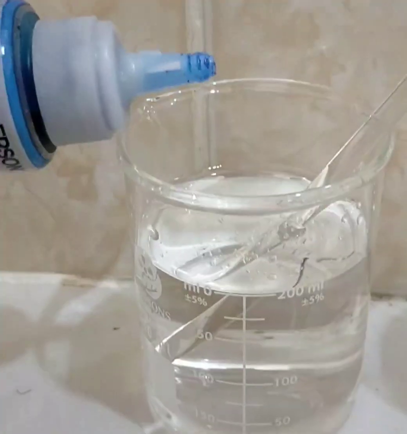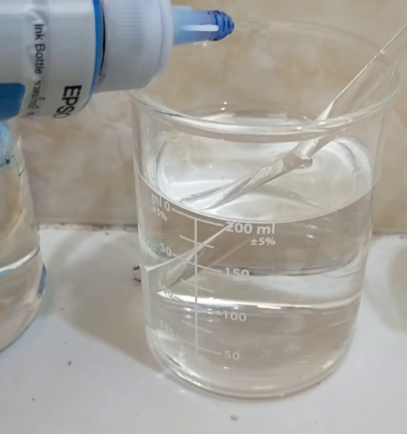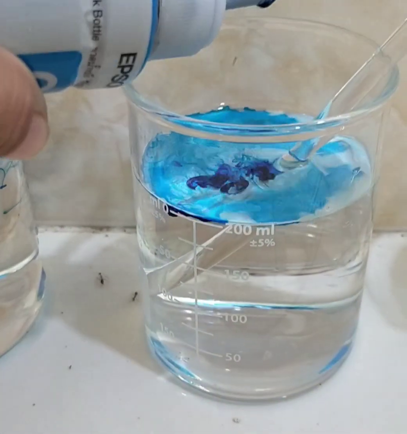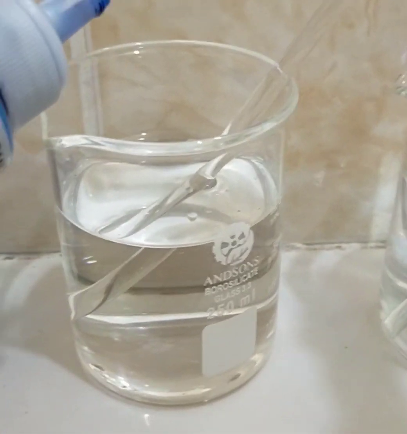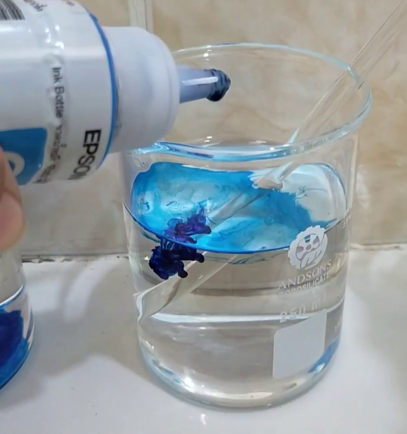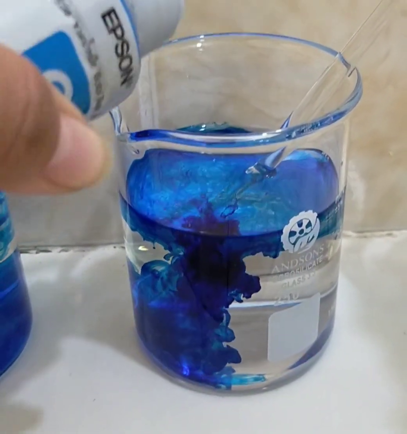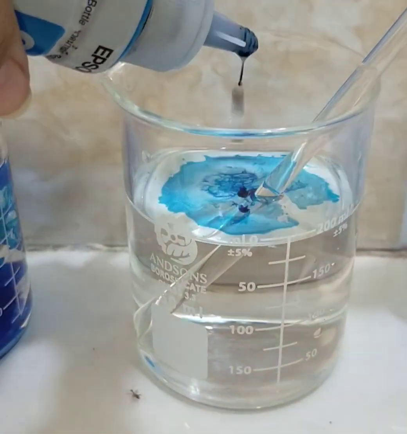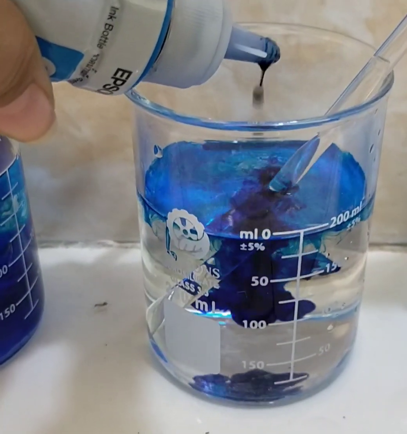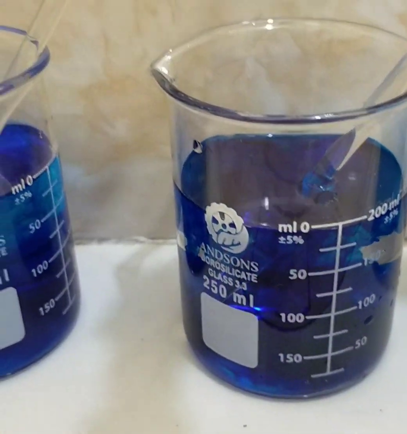We're using blue ink into different amounts of water. Different amounts, different drops of ink into each beaker. So each beaker has a different amount of the solute. Although our solute here is not solid, it's liquid, we still call it solute because it's the one that we should try to dissolve in this experiment. So the ink is our solute, the water is our solvent.